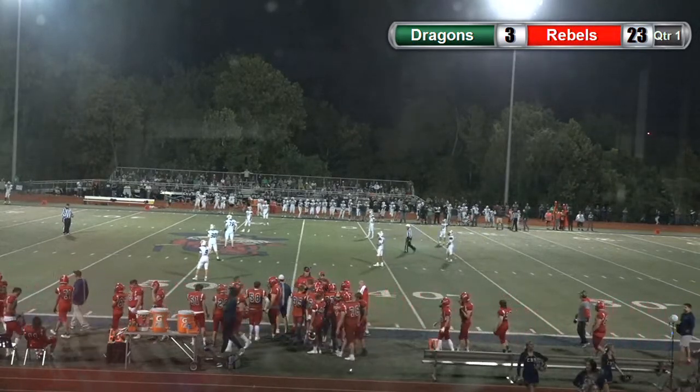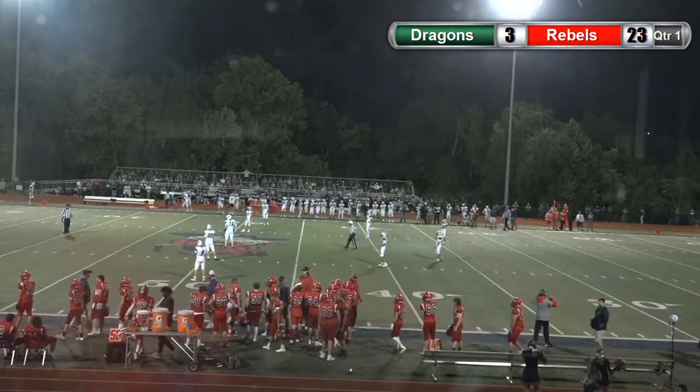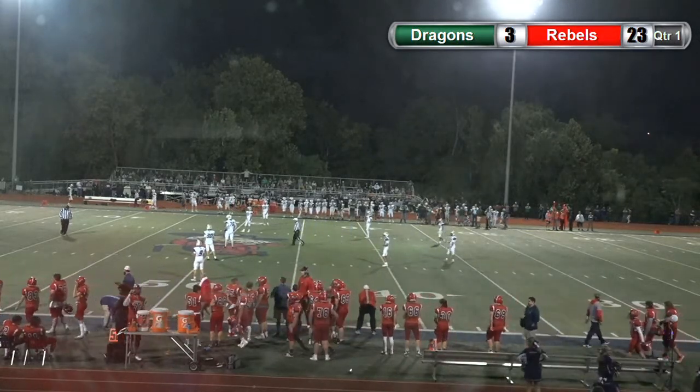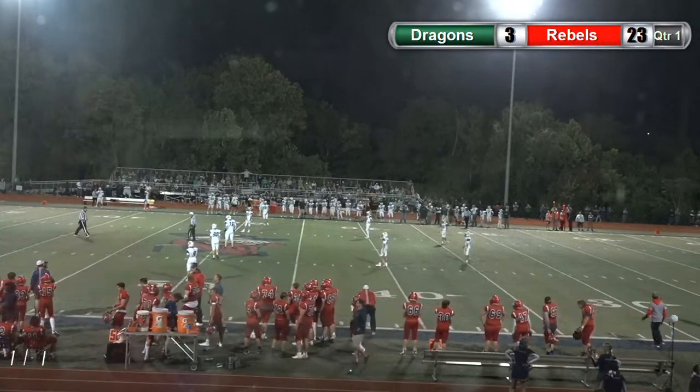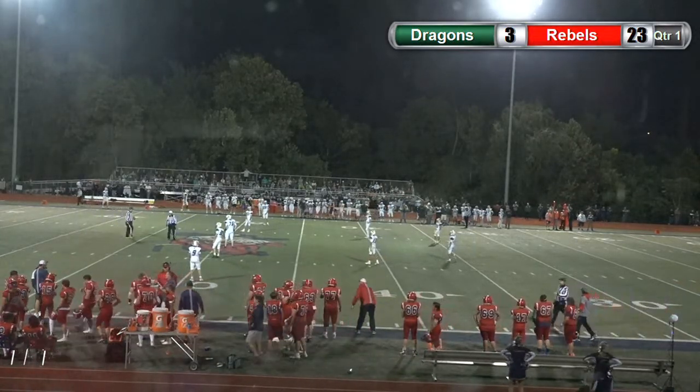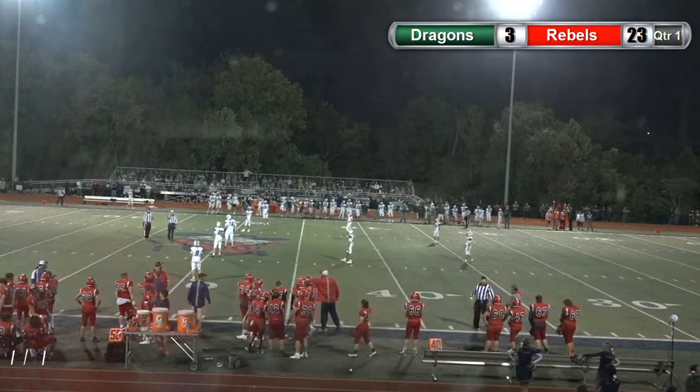All right, so we said it about the last possession, I'll say it again. This is about as big a possession for St. John as you can get. If they don't get points on the board, or at least get some sort of sustained offense here to regain some momentum, it's going to be a long night here for the Dragons.